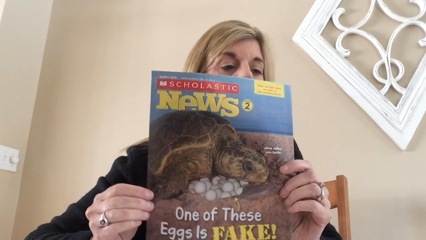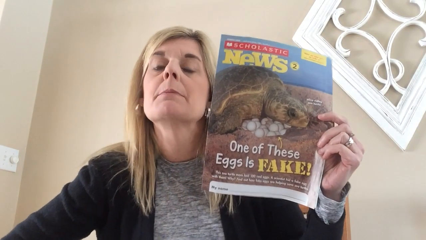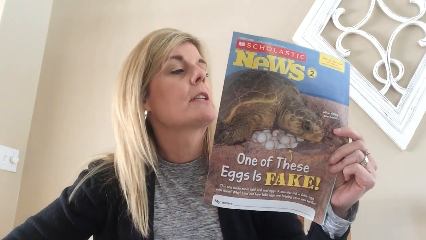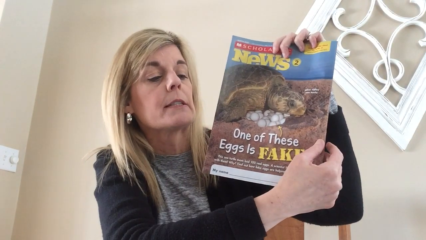Looks like this. Now, we have talked about the Scholastic News as being a nonfiction text. And there's nonfiction text features that we've also talked about in school. And those text features help us to better understand what we're reading. So you can see on the cover that this is the title. One of these eggs is fake. So that's the title of our magazine.